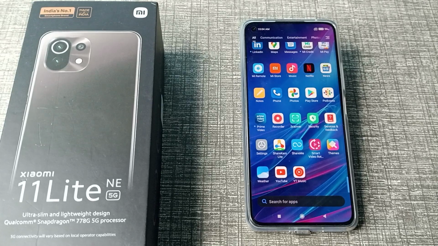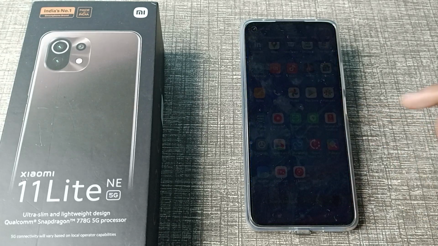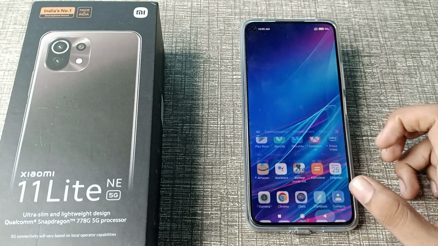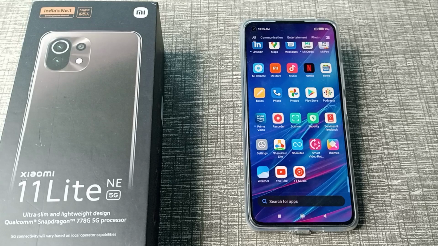In this video guys, I am going to show you how you can change your phone sleep time in your Xiaomi phone. Means guys, if you want to change your screen timeout in your Xiaomi phone, so you can change it. And guys, now let's see how to change. Means guys, if you want to increase your screen timeout, so you can increase it. So guys, now let's see.